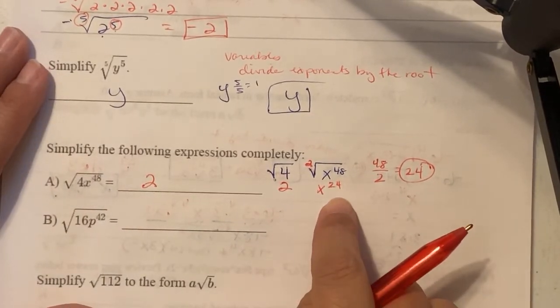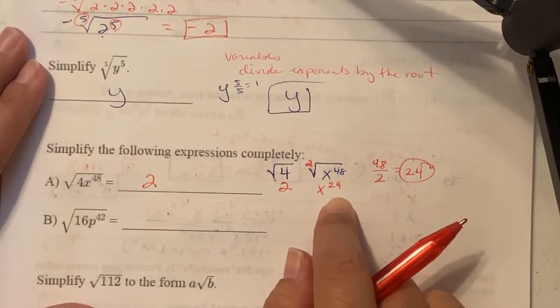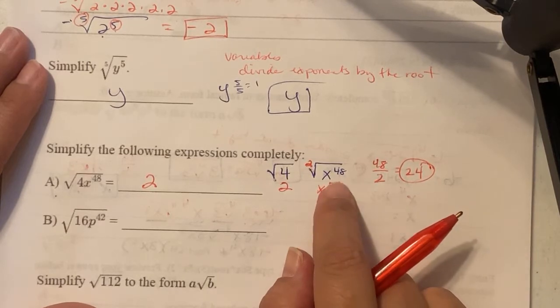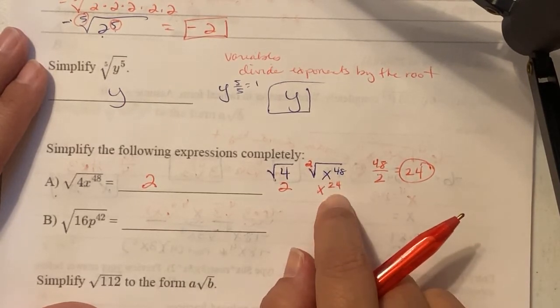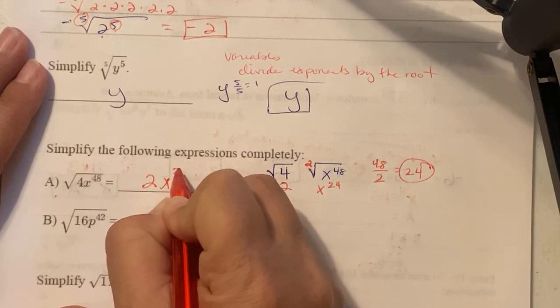Another way of thinking about this is you're at a party, hanging out with your friends. In order to leave the room, you have to leave in pairs of 2s. So 48 evenly split means 24 groups left the room. That's another way of thinking about it.